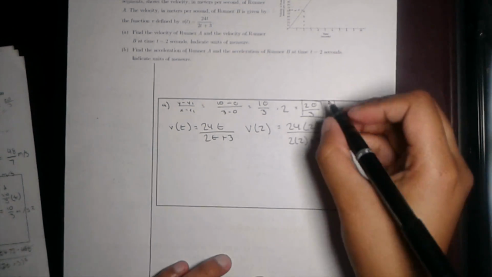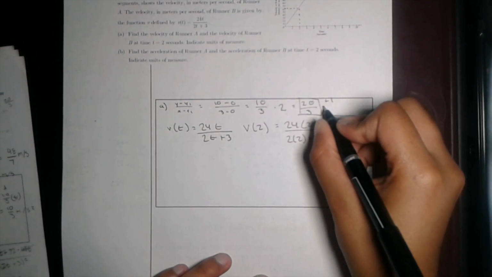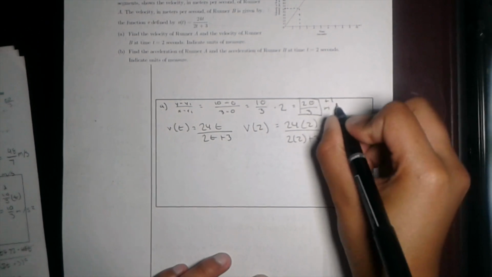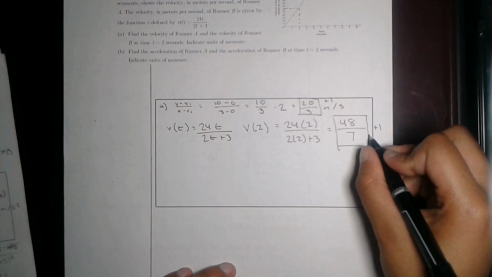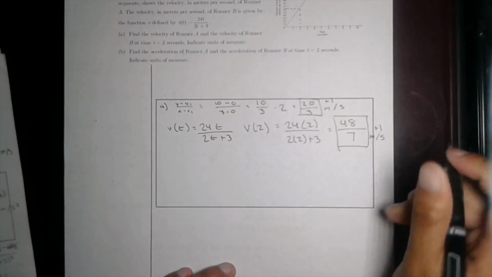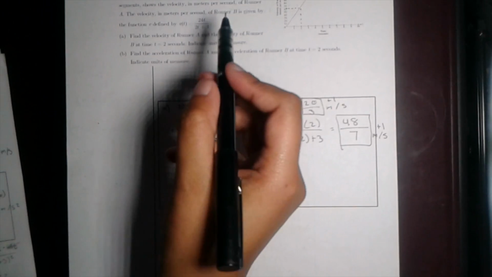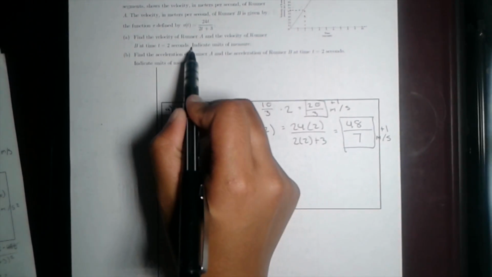Then the next problem, part B, wants you to find the acceleration of runner A and the acceleration of runner B at time equals 2. Don't forget to indicate the units. So this is velocity, so it's meters per second. Same with runner B, meters per second. They won't give you the points if you don't, because it specifically said indicate the units of measure, so they won't give you the point if you don't put in your measurement.